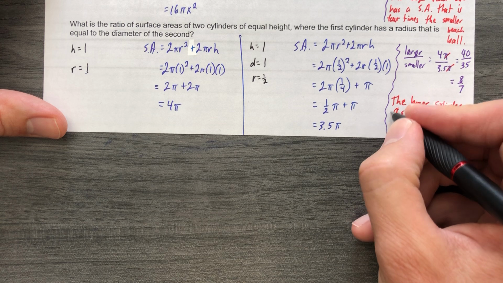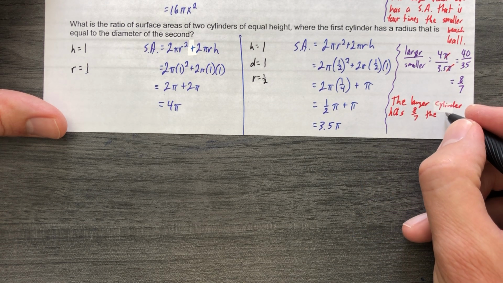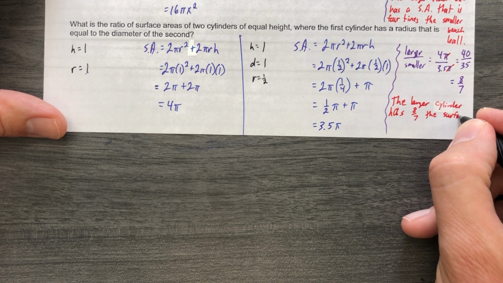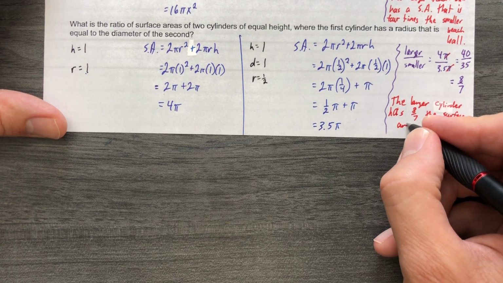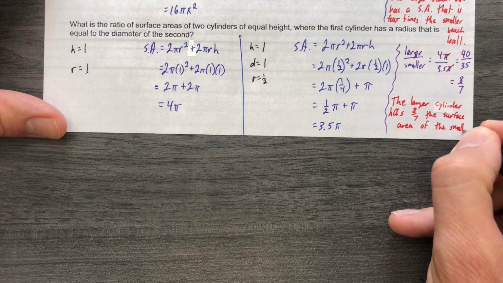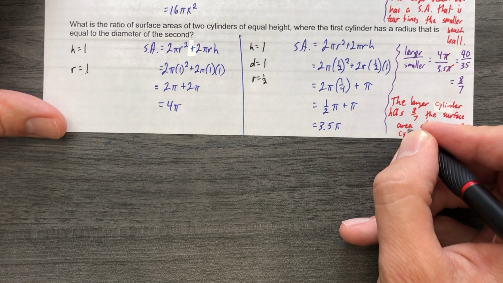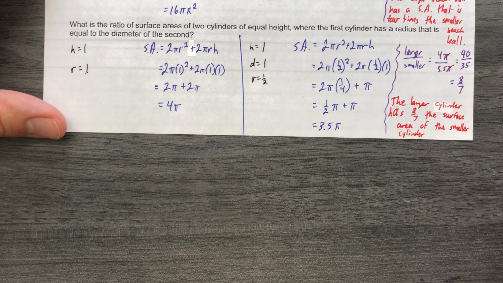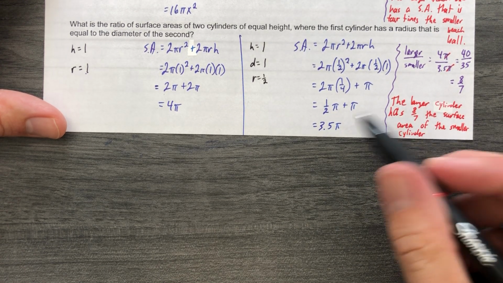Let's reword this. Has 8/7 the surface area of the smaller cylinder. Take the smaller cylinder, multiply its surface area by 8/7, you'll get the larger one.